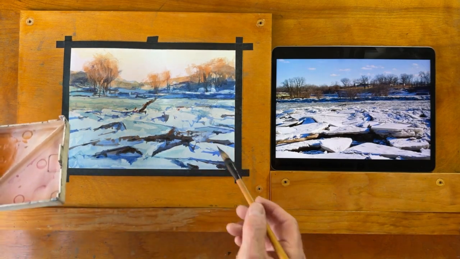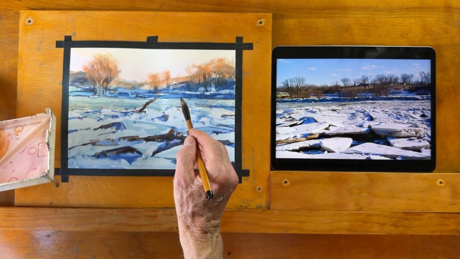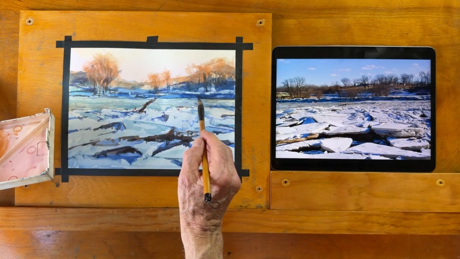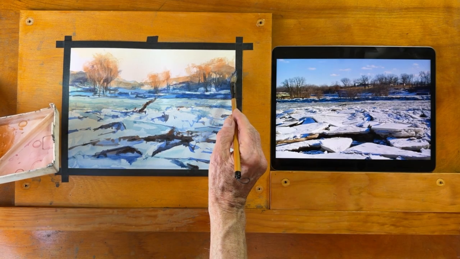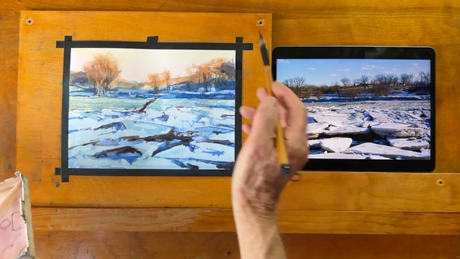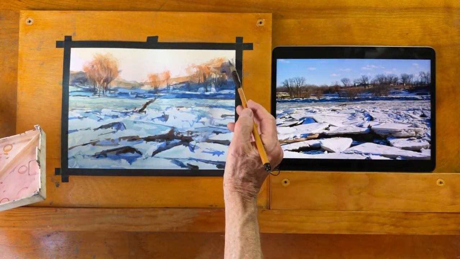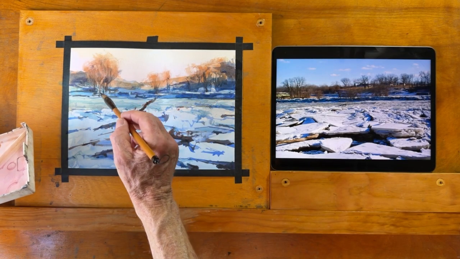This is where it gets hard. Where should I paint here? Shouldn't I paint here? I'm going to make a little bit of darker stuff on this end, and not so much here.